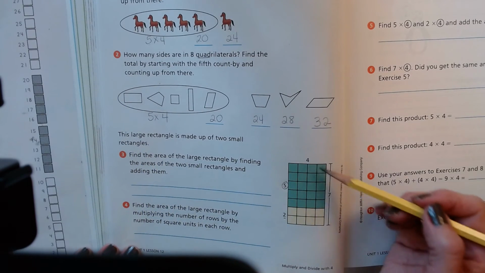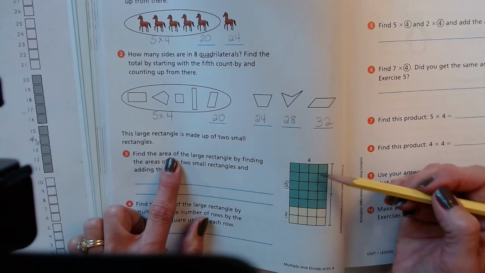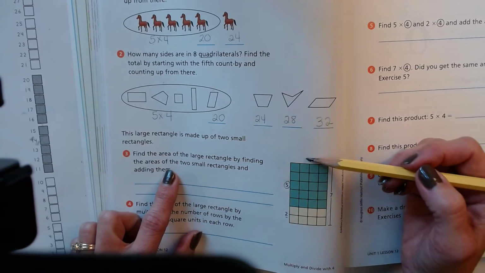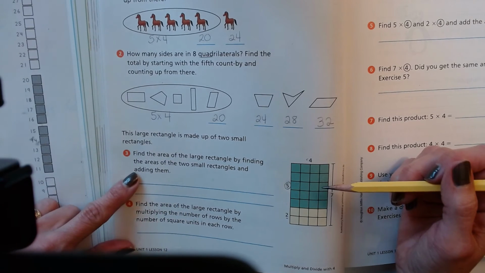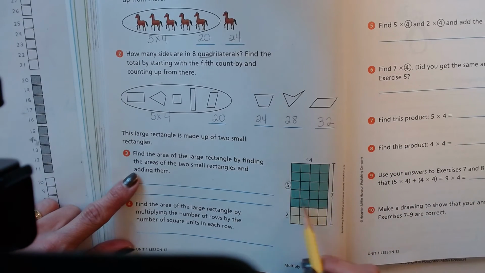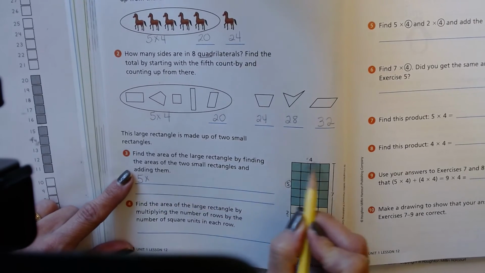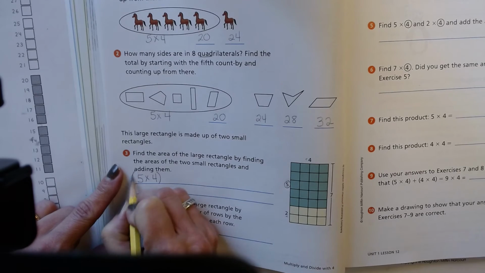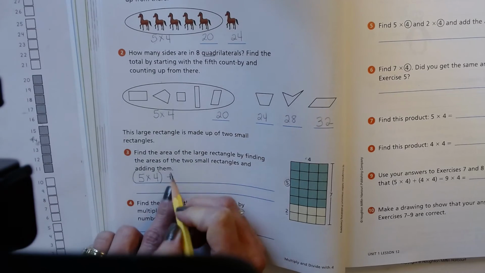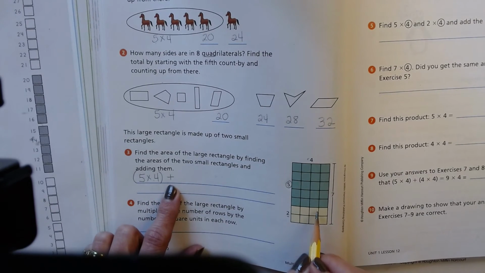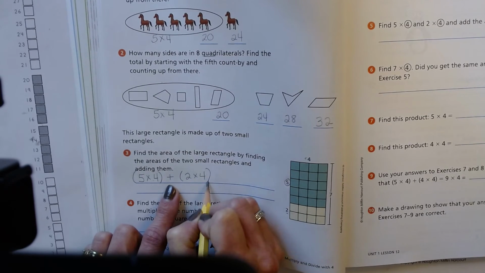It says this large rectangle is made up of 2 small rectangles. Find the area, what's on the inside, of the large rectangle by finding the areas of the 2 small rectangles and adding them together. So let's look at the green part. I know there are 5 rows, and there are 4 in each row. Remember, we put parentheses, hugs around those. 5 times 4. And we're going to add the green to the yellow. Now there are 2 rows, still 4 in each row.